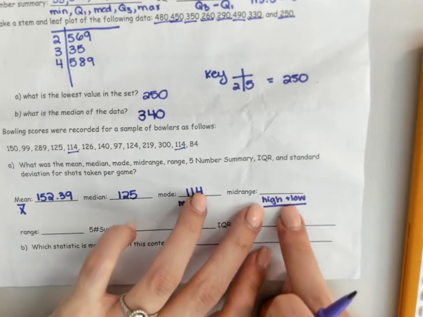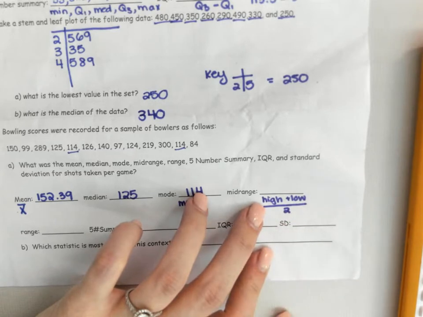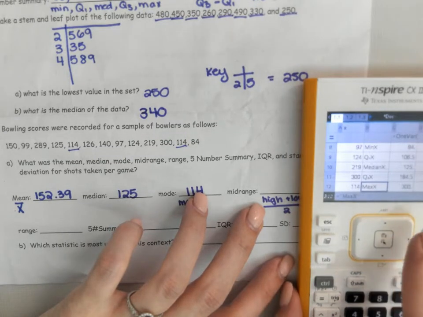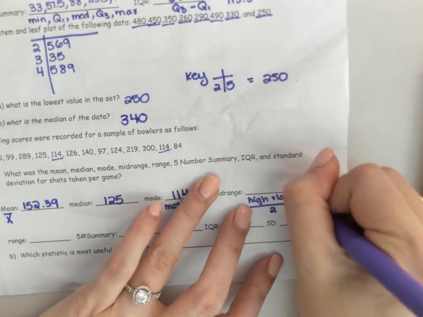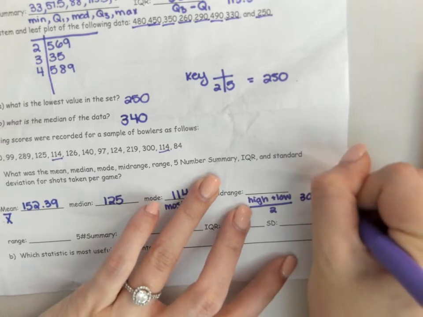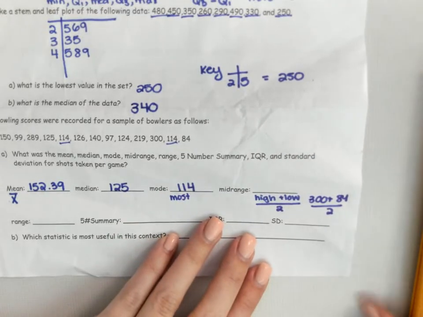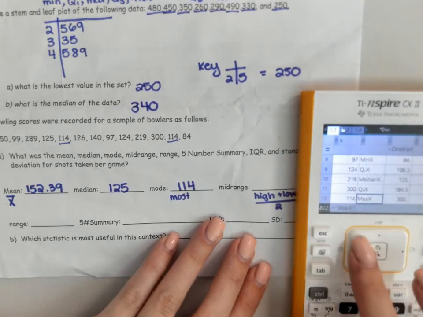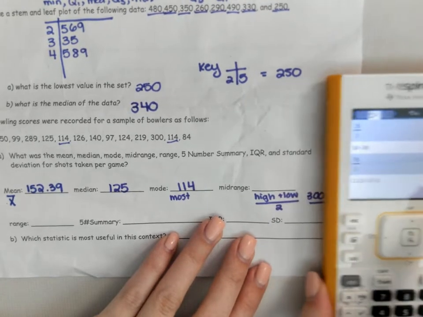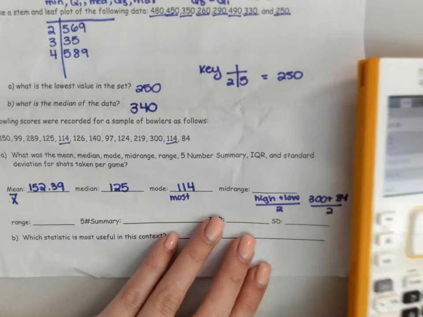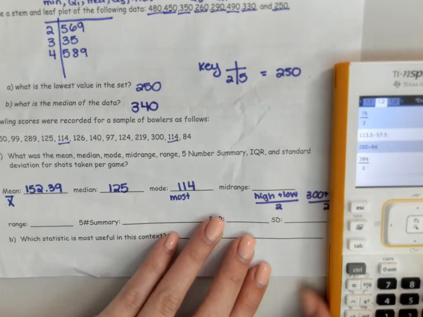But really, guys, what am I doing if I add 2 numbers and divide by 2? Averaging them. You're averaging the high and the low number, exactly. So my max number is 300. My minimum number is 84. And then divide it by 2. So my second tab was my little calculate screen. So 300 plus 84. And then divide it by 2 is 192.